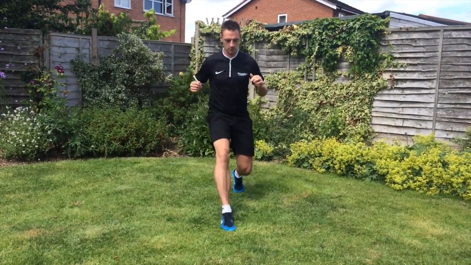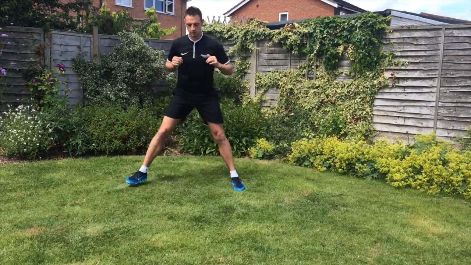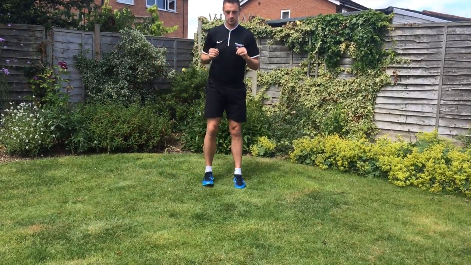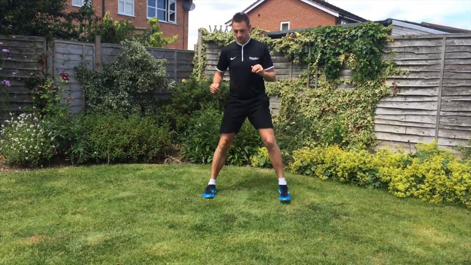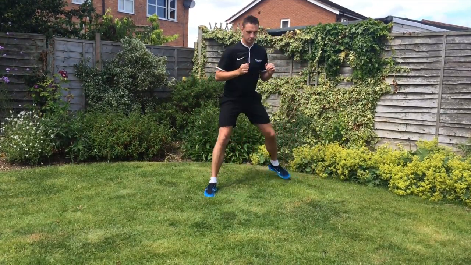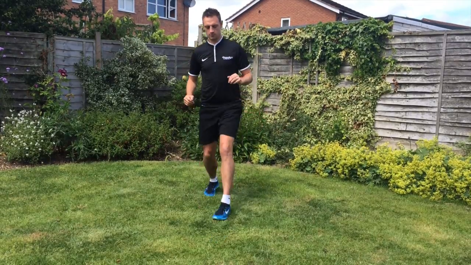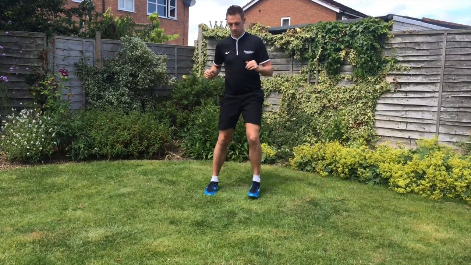But as you can see here, I've just increased the pace a little bit. I'm trying not to recover back to the middle, and I'm doing more of a pulsing motion. So start off nice and slow on the left side, returning back to the middle, and then going into my next lunge. I do it for one more repetition just to give you an idea.